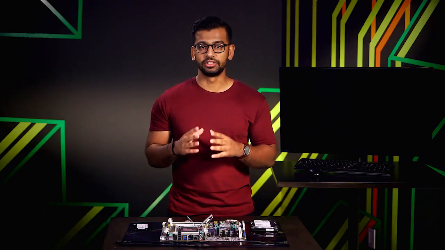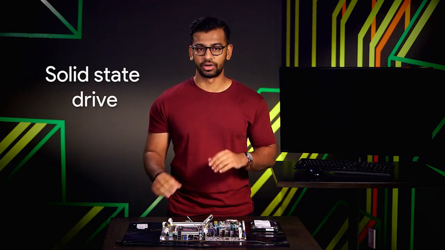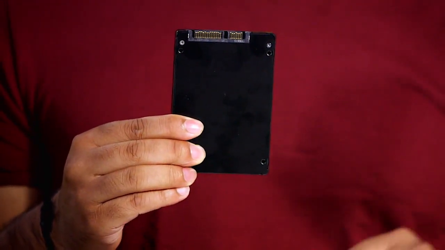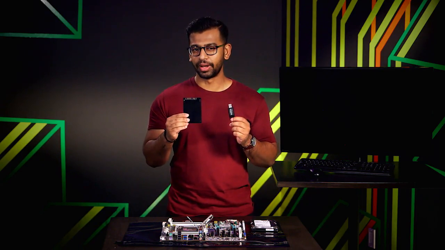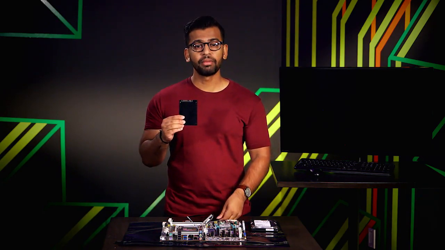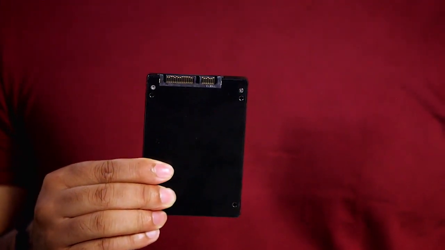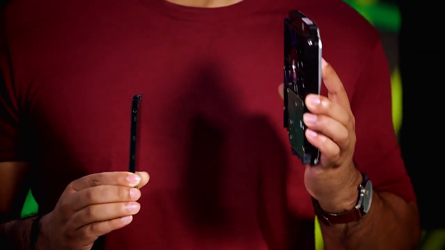HDDs are prone to a lot more damage because there are a lot of moving parts. This susceptibility to damage went away with a new type of storage called solid-state drive, or SSD. SSDs have no moving parts. Are you familiar with a USB stick? SSDs operate in a similar way. The information is stored on microchips, and data travels a lot faster than on HDDs. The form factor for SSDs is also slimmer compared to their HDD cousins.